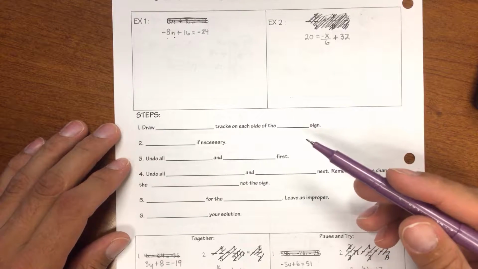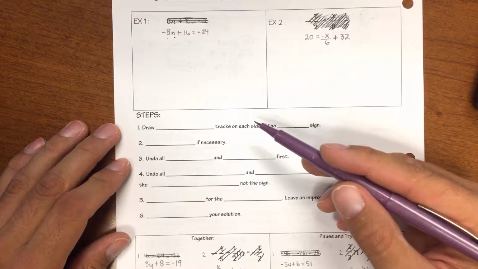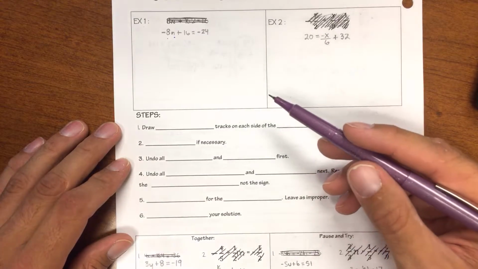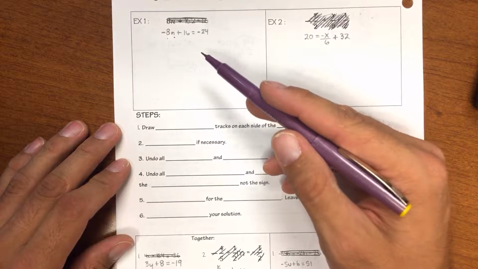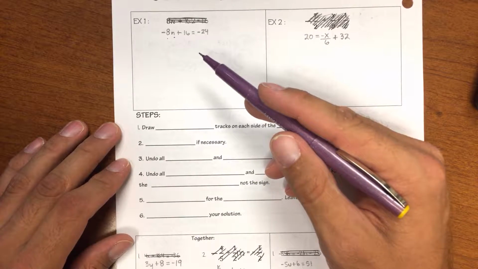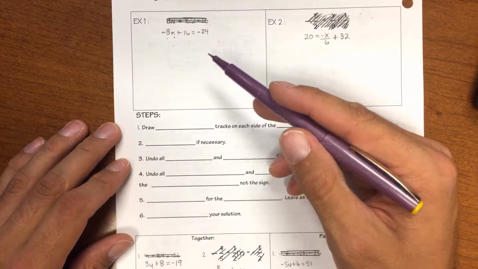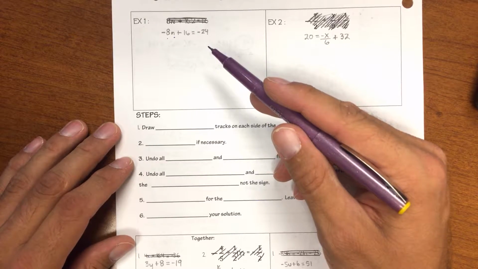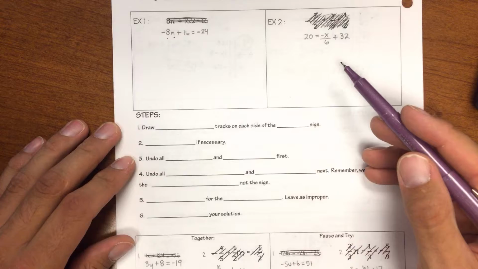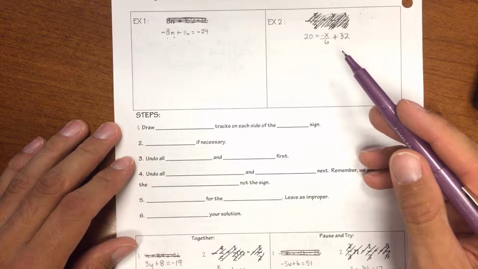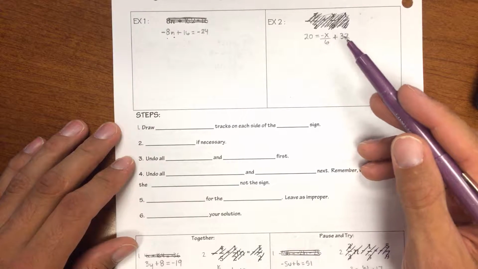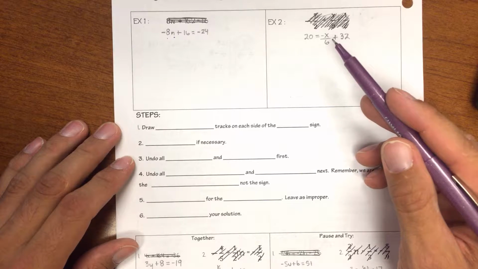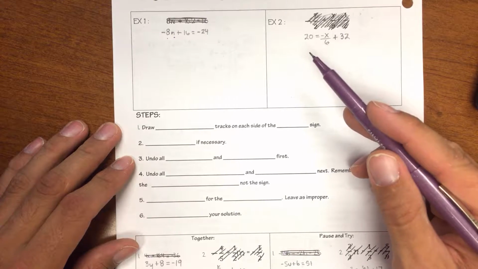So, step 1, before I actually start solving these equations, there's a couple of changes I want to make. Here on the left-hand side, for example 1, we have -8 times n plus 16 equals -24. I'm okay with the way that equation is set up. But in example 2, there's a few things I don't like. I don't like that my x is on the right-hand side. And so I want to fix that. I want to move everything on the right-hand side to the left.